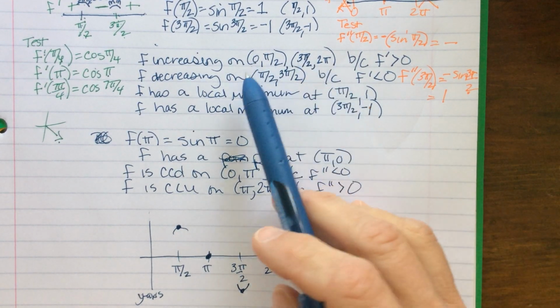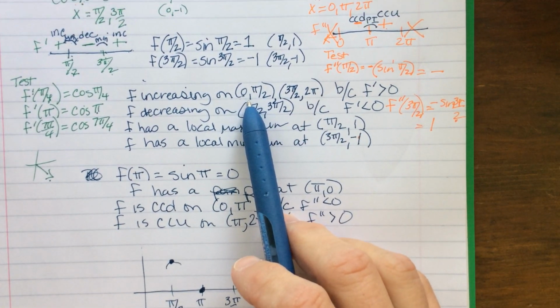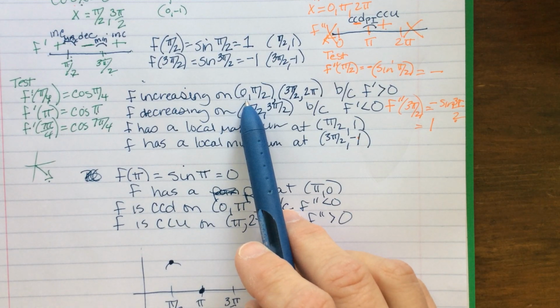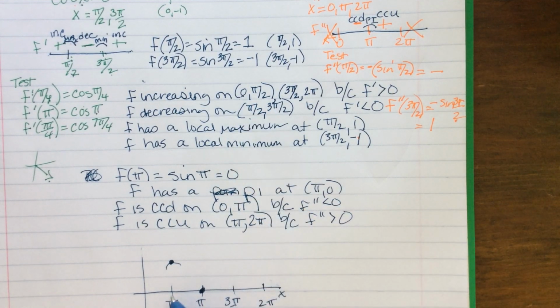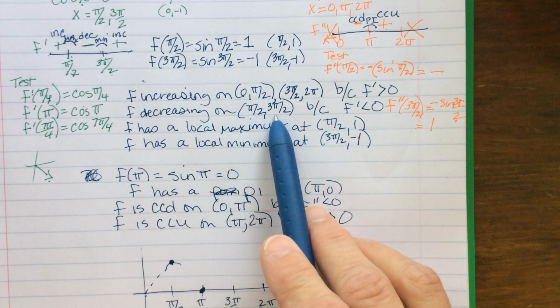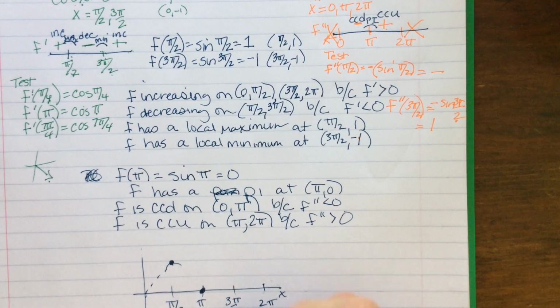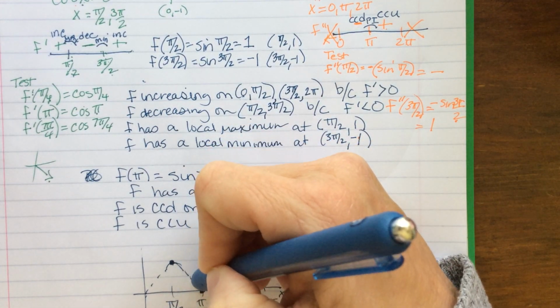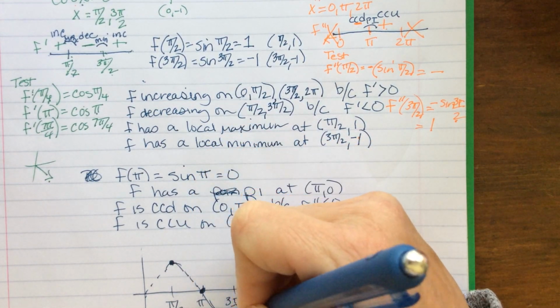So this particular function, sine of x, increases from 0 to pi over 2, which makes sense. This function decreases from pi over 2 to 3 pi over 2, so that makes sense. So now it does this.